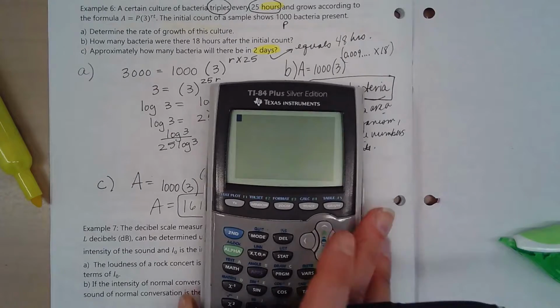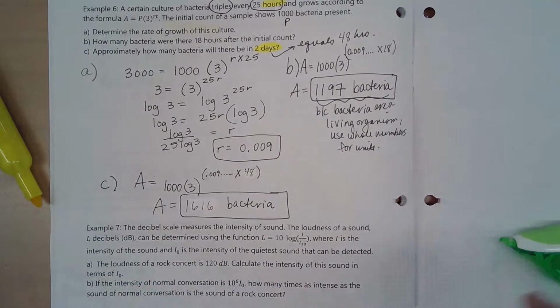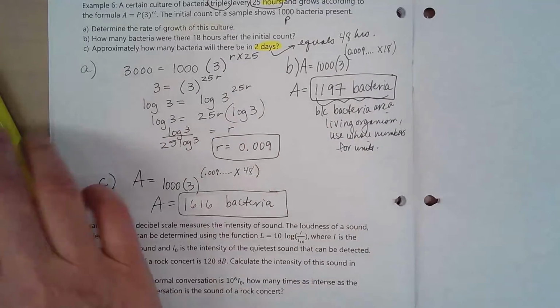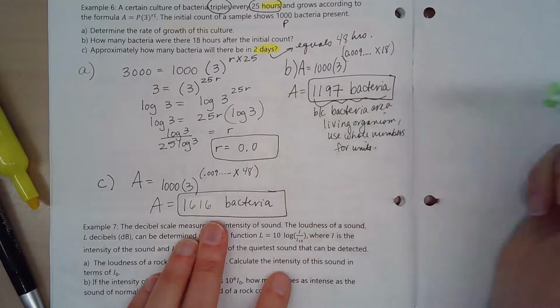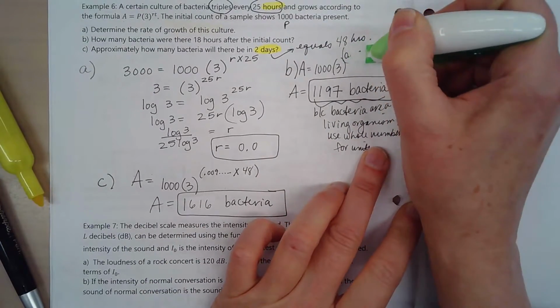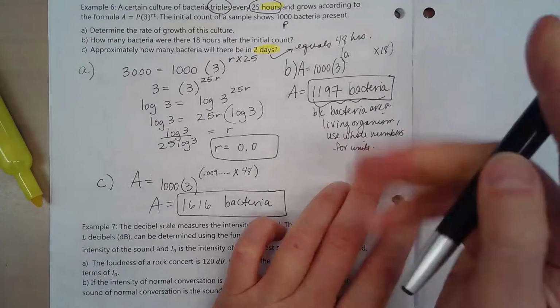Okay, watch me again. Log 3 bracket divided by bracket 25 times log 3 bracket, right? 0.04. Hi, Amanda. Don't be sorry. Okay, thanks, Eduardo. Someone's paying attention on a Friday, right? And it's not me. So I didn't have to use my fancy dancy store button on the calculator.